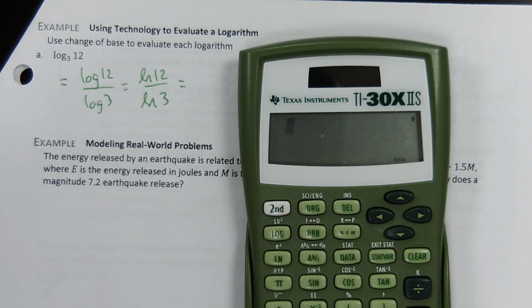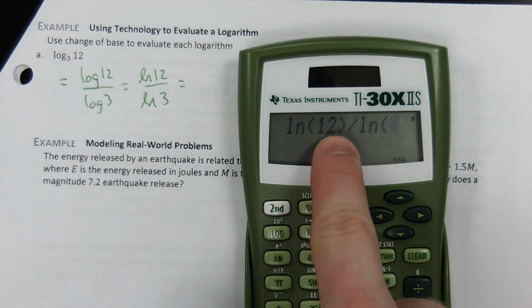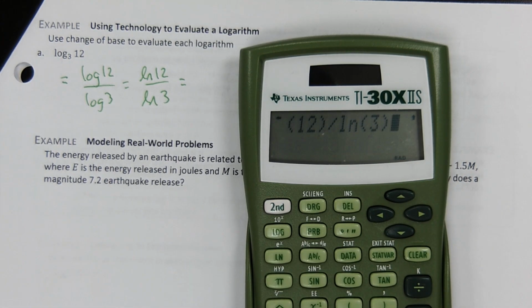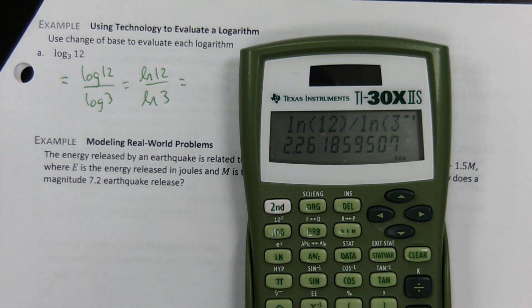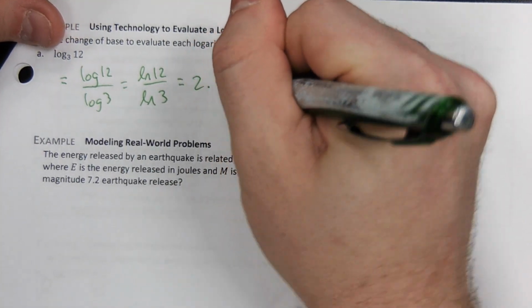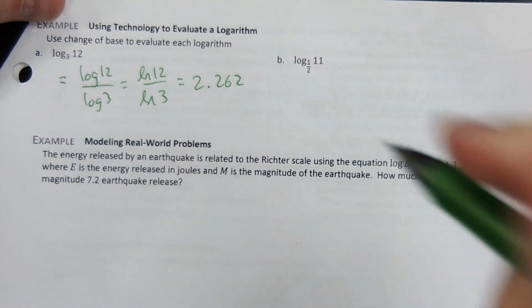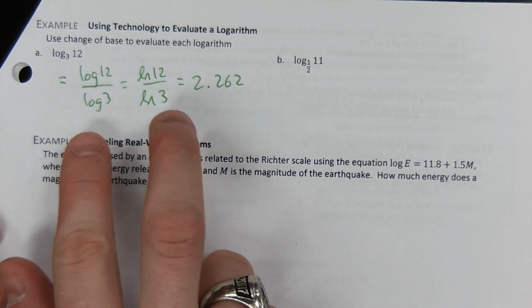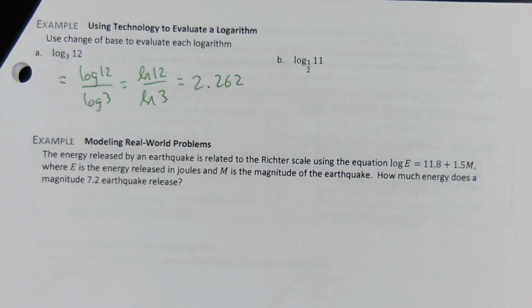I'll type this one just because someone said ln first. Just make sure you're closing your argument. If you don't close your argument, the calculator doesn't know that the logarithm has come to an end. 2.262. Okay, there it is. That easy. 2.262. On the homework, 2.262. It says to write the fraction you used to evaluate your logarithm. So I would expect you to write one of these two and then what it equals.